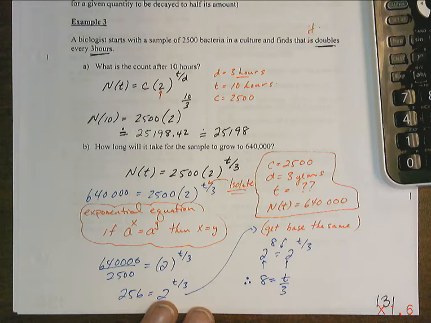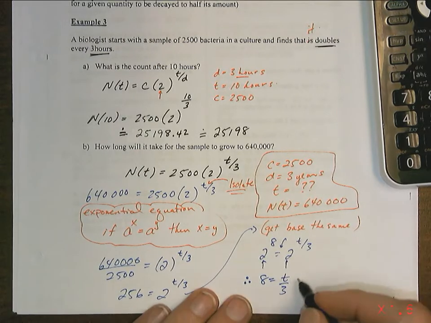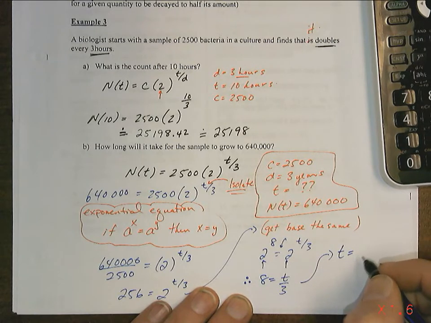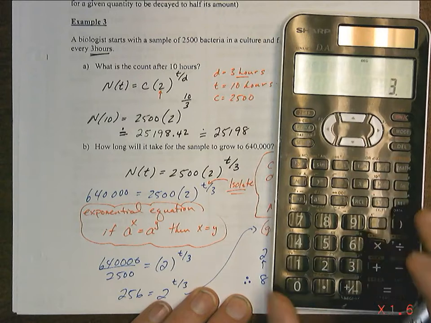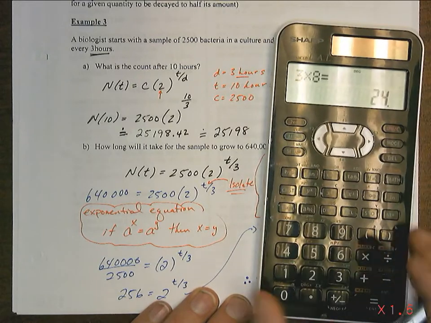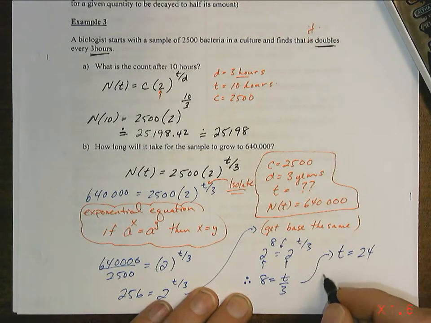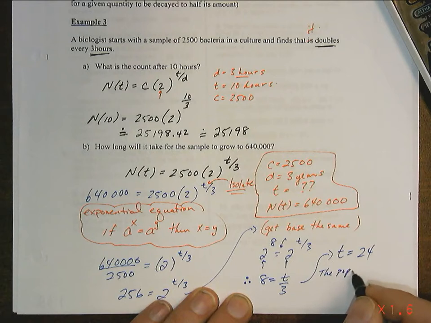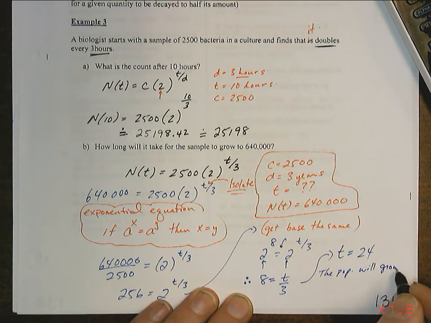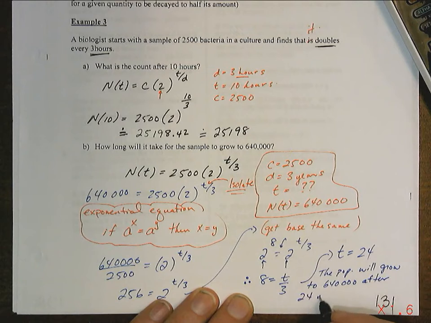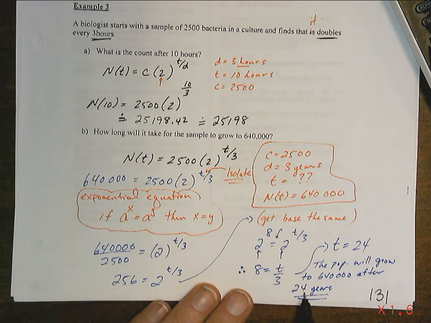Let's keep in mind what we're trying to do here. We're trying to find t. So I'm going to multiply both sides by 3. And you're going to get t equals 3 times 8, which is 24. So that means that the population will grow to 640,000 after 24 years.